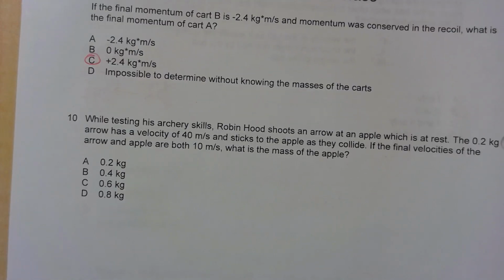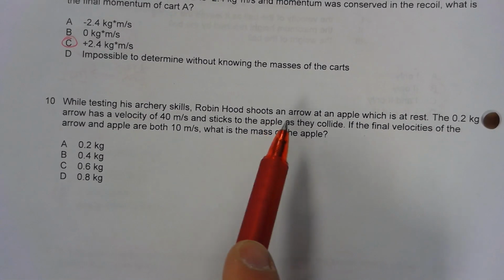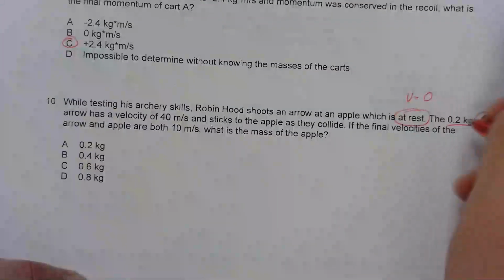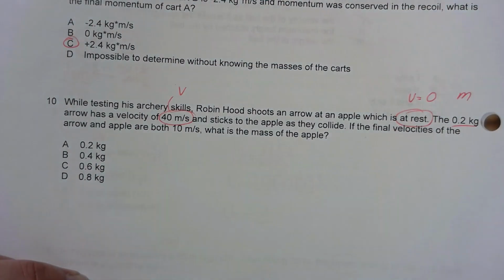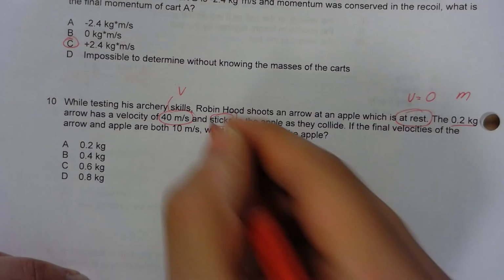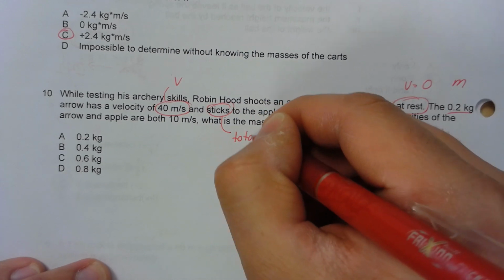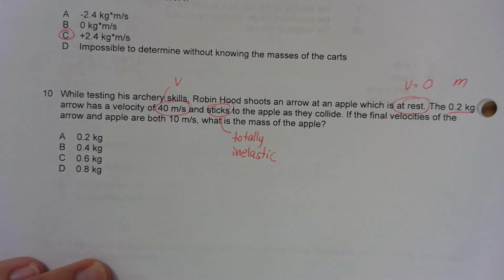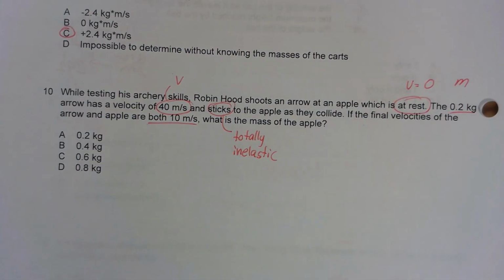Alright. On to 10. We have a problem about Robin Hood. He shoots an arrow at an apple. The apple is initially at rest. We have a 0.2 kilogram arrow that has an initial velocity of 40, and it sticks to the apple. So that means they have the same final velocity. This also tells me it is a totally inelastic collision. In fact, it further tells me if the final velocities of the arrow and the apple are both 10 meters per second, what is the mass of the apple?